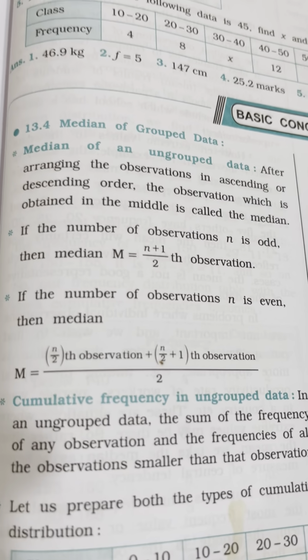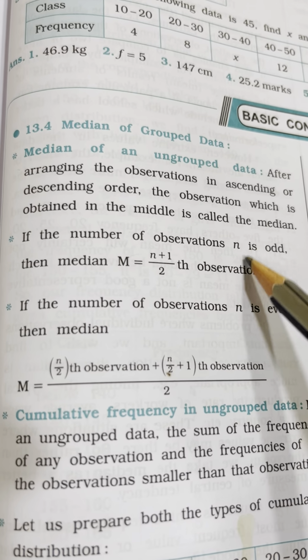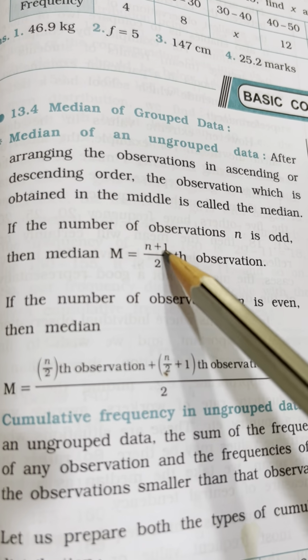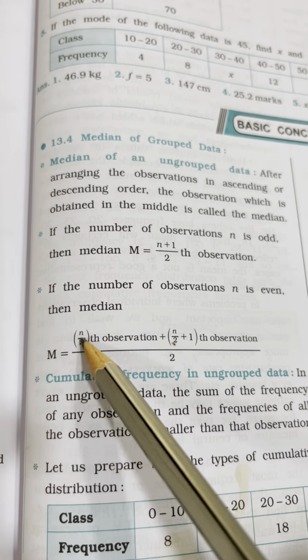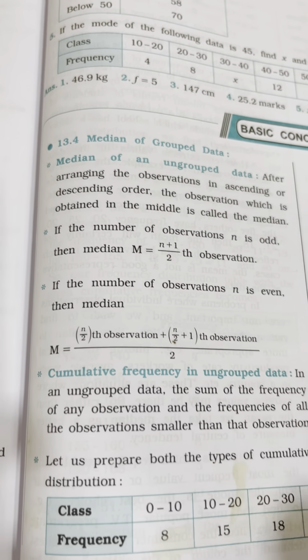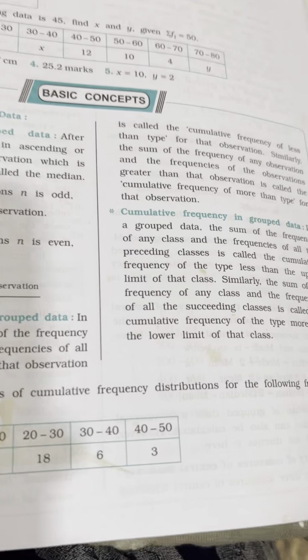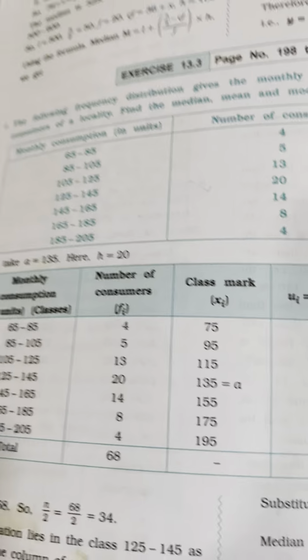Okay, now we go to the next part of the chapter, that is the median of ungrouped data. If the number of observations is odd, then the median M is given by the (n plus 1) upon 2 observation, and if it is even, then the n upon 2 and (n upon 2 plus 1) observations. Okay, so we have got less than type, more than type, cumulative frequency. Let us start with exercise 13.3.